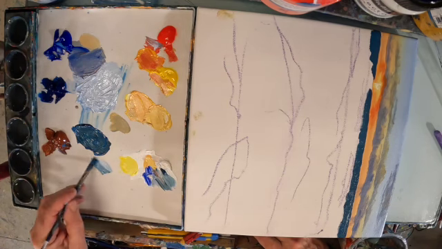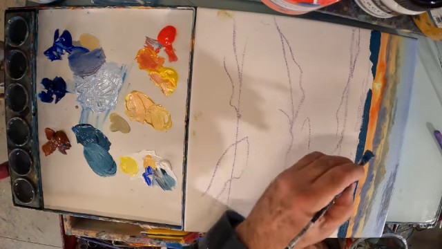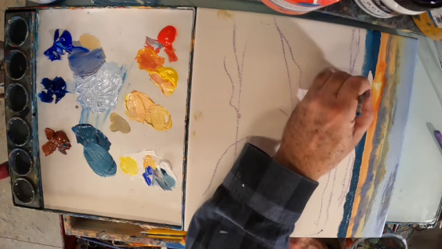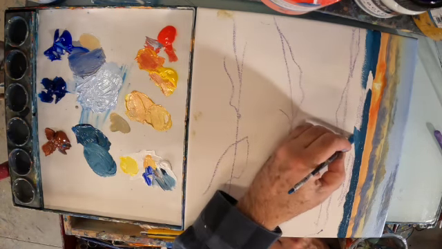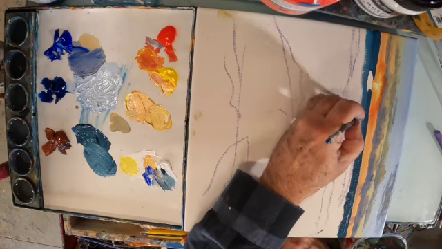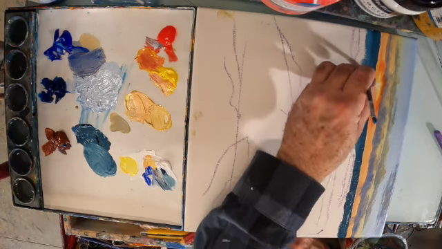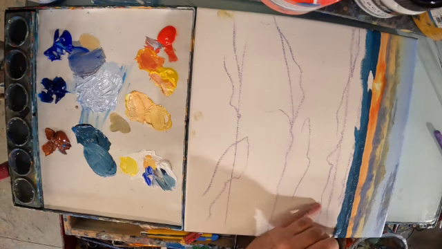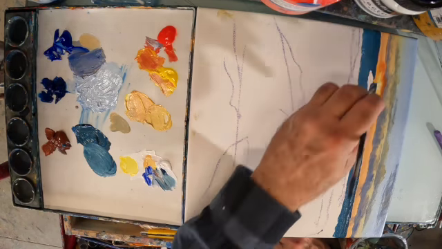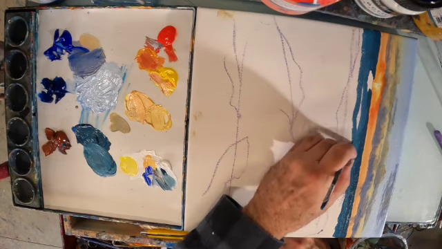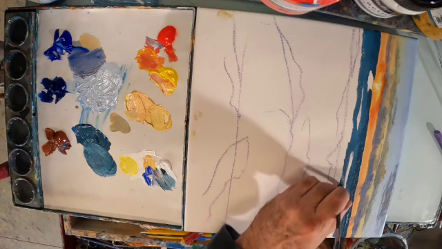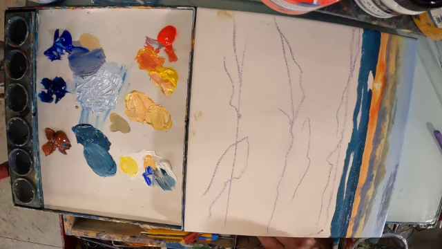So we're going to come in here. Just going to leave a hint of the drawing there, just so that I stay on track with what's happening with the water.